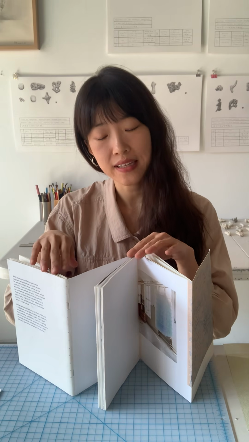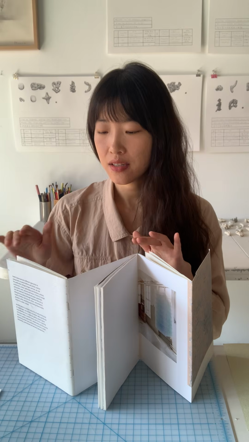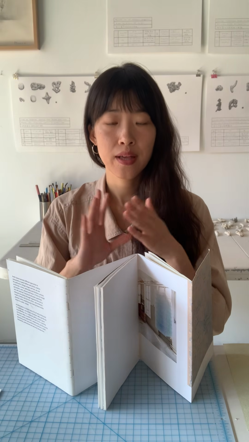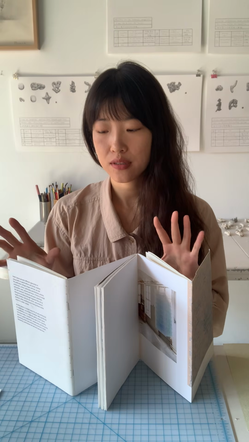So if you combine what we learned from the 3-hole pamphlet video and the last video of accordion fold, you can produce a book like this. In this case, the structure was used to separate imageries and text, but you can use this structure to build your own architecture, your narrative and logic.